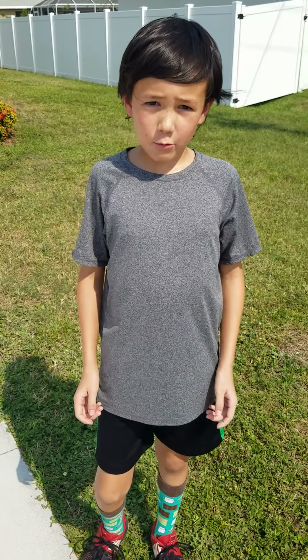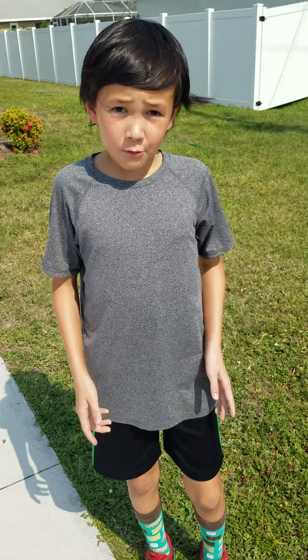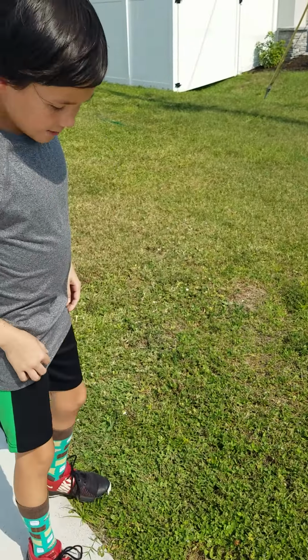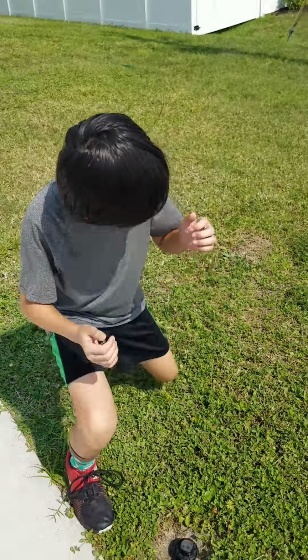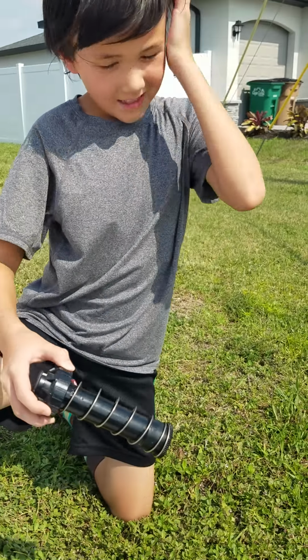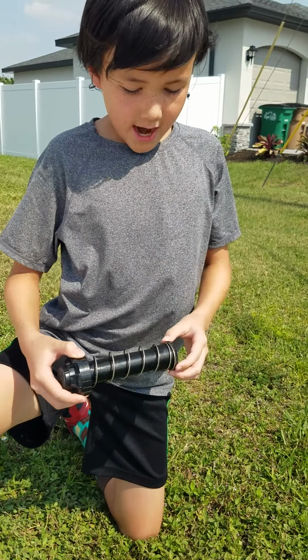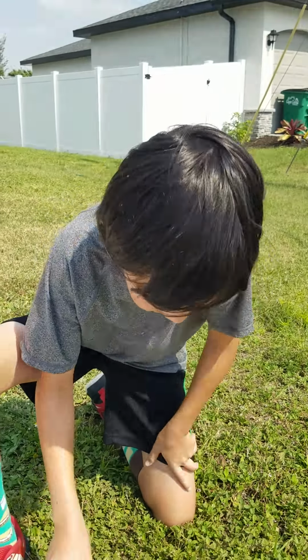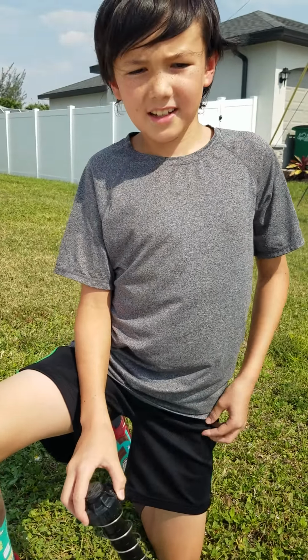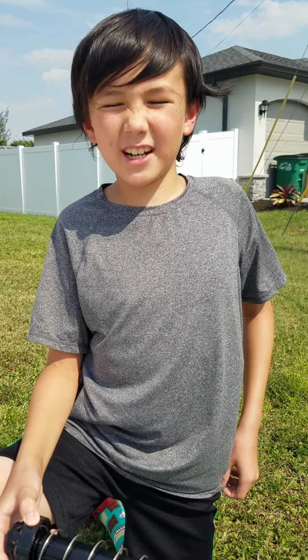My dad and I were working on the sprinkler, and we experienced two types of energy: hydraulic and mechanical energy. What is hydraulic? Hydraulic is like liquid energy. What is mechanical energy? Mechanical energy is the sum of potential and kinetic energy.